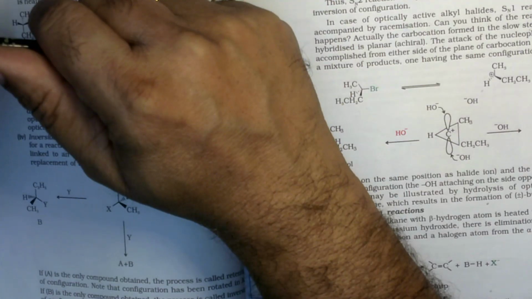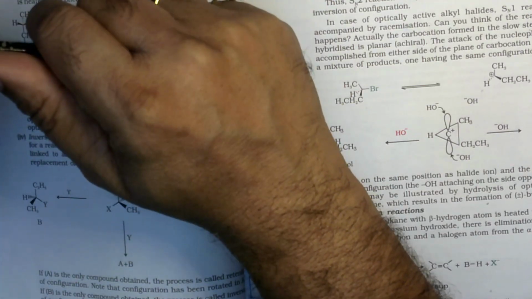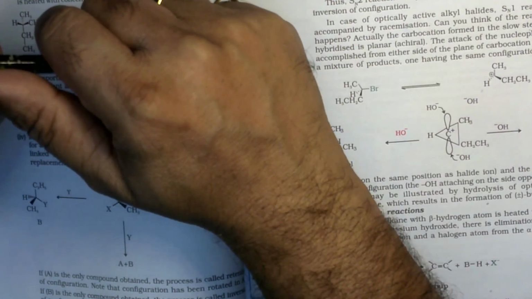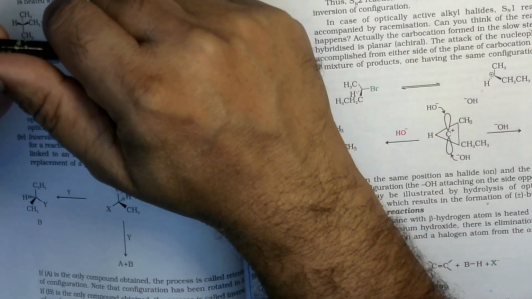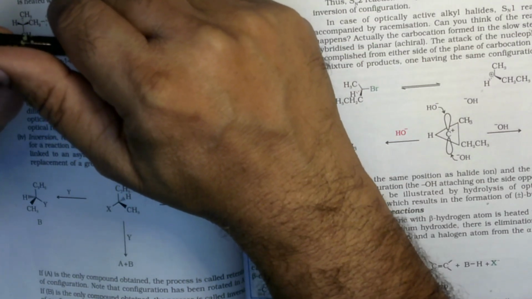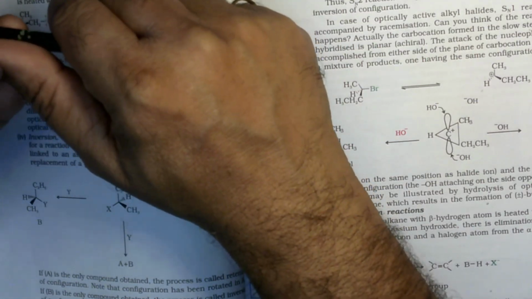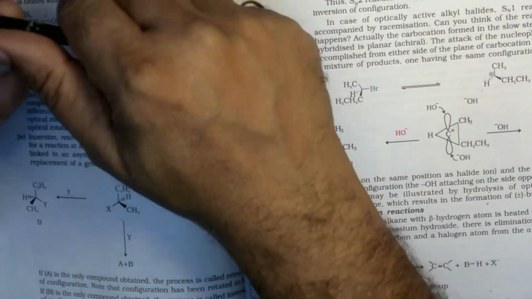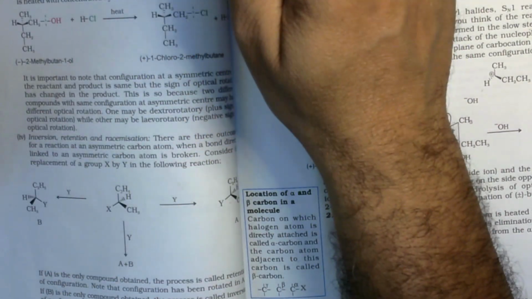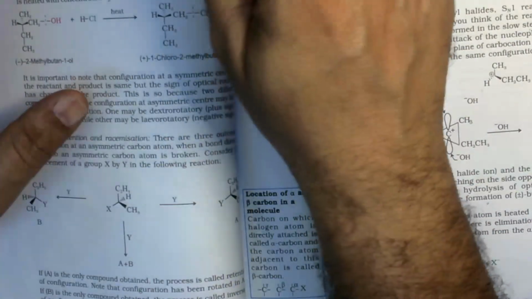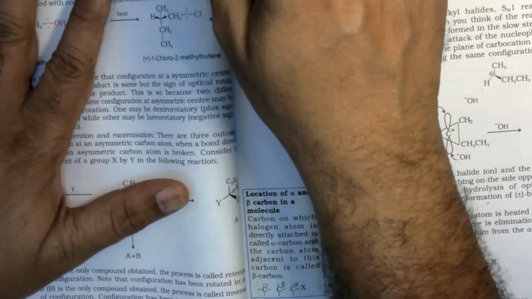Third, elimination reactions, E1 and E2 mechanisms. Fourth, addition reactions, where an unsymmetric alkene will be subjected to Markovnikov's rule, and if peroxide is present, then anti-Markovnikov. Likewise, separate all these things and you will find it very easy.